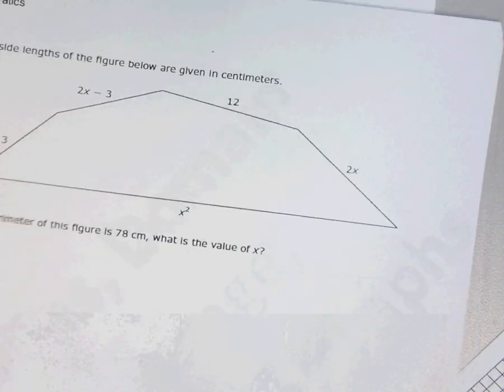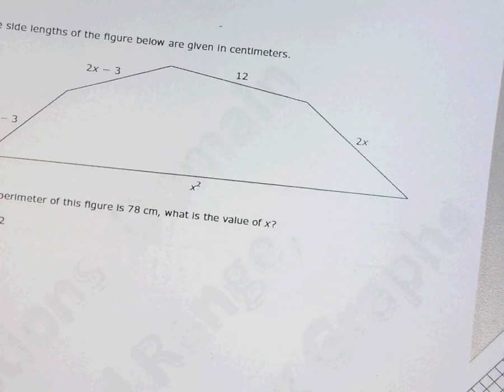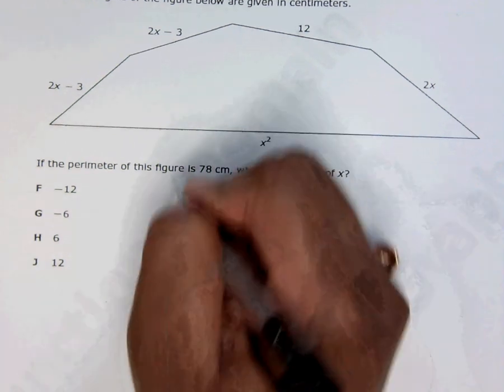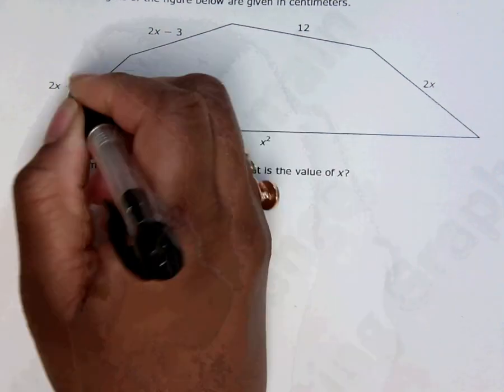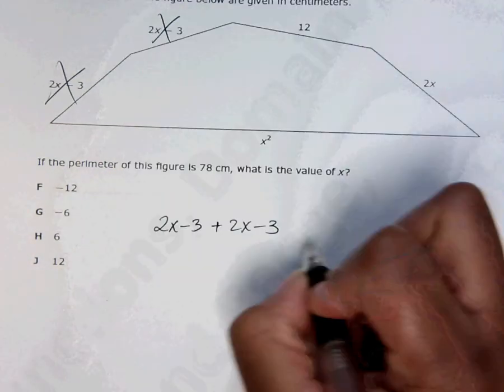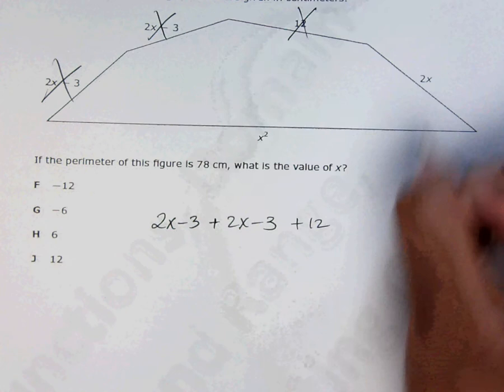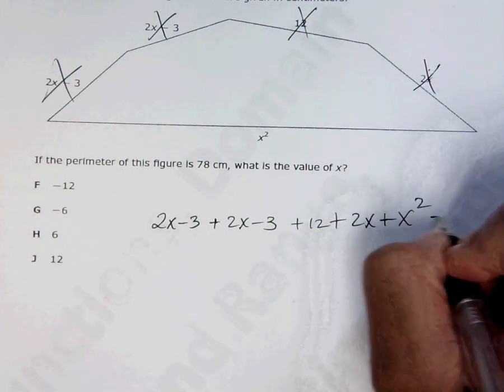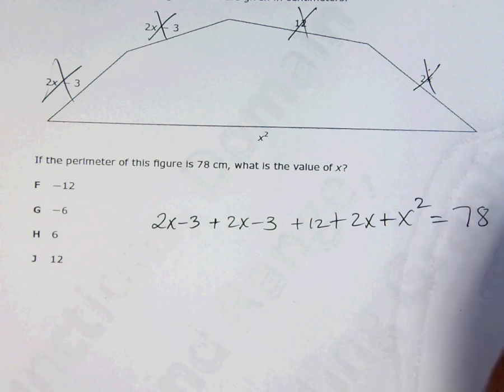Last question in quadratics. The side lengths of the figure below are given in centimeters. If the perimeter of this figure is 78, what is the value of x? Okay, perimeter means to add all the sides. So 2x minus 3 plus 2x minus 3 plus 12 plus 2x plus x squared has to equal 78.